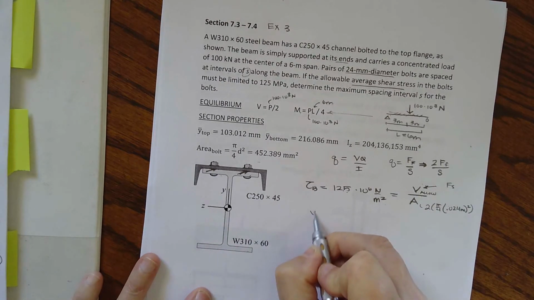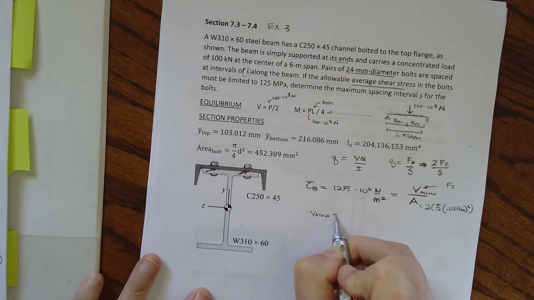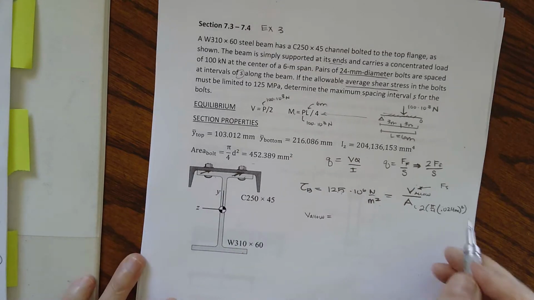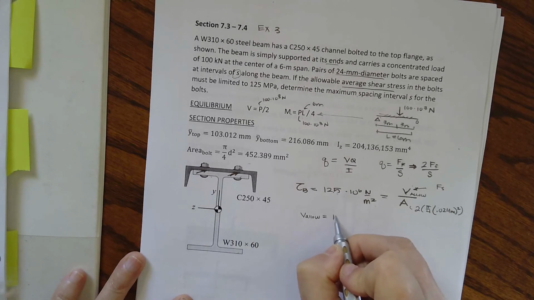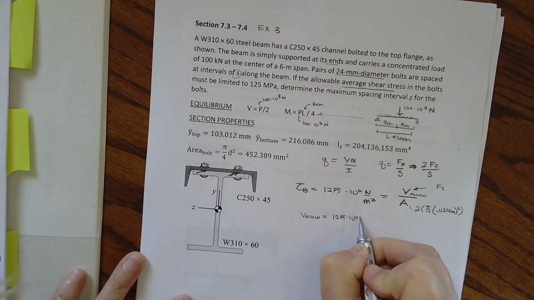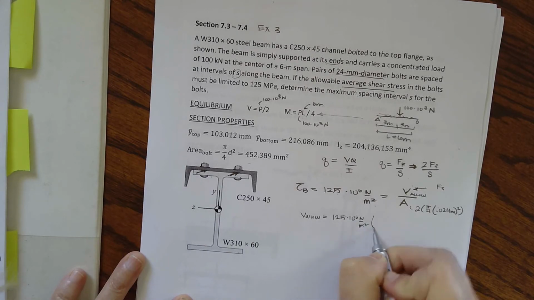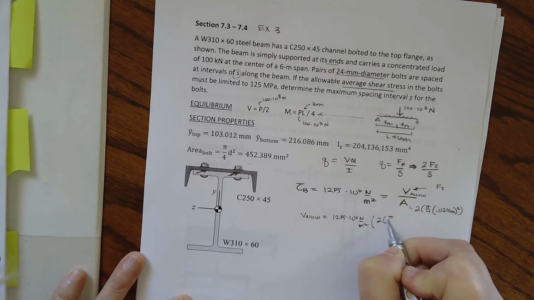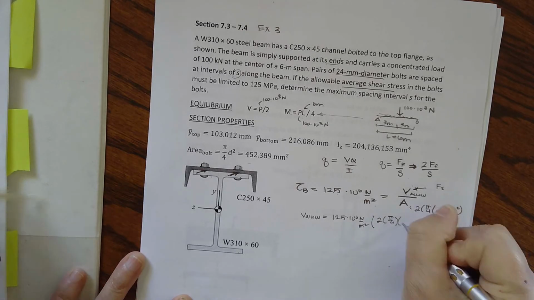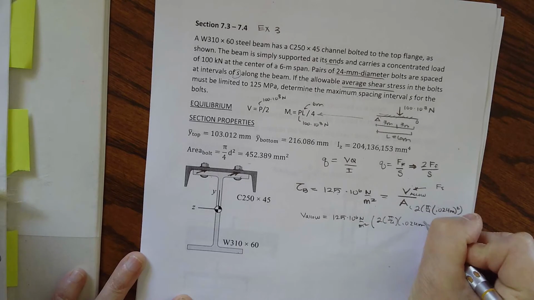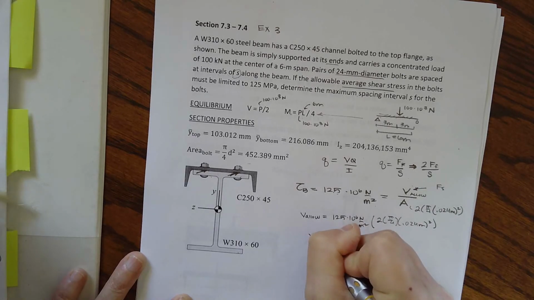So the allowable shear for 2 bolts combined is going to be 125 times 10 to the 6th Newton per meter squared times 2 pi over 4 times 0.024 meters squared.